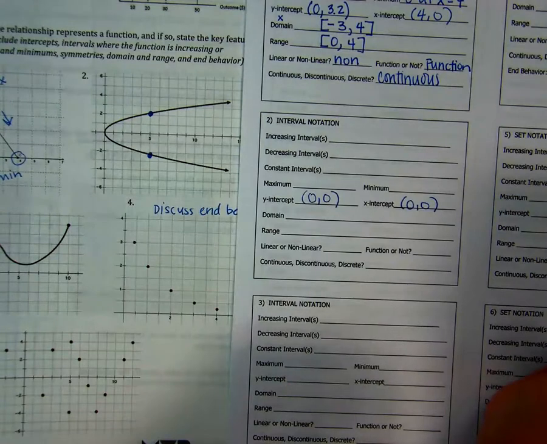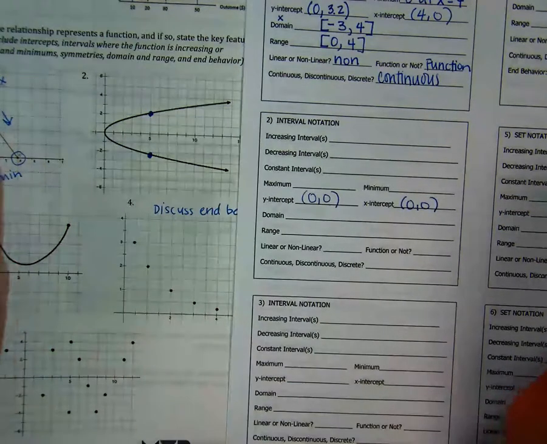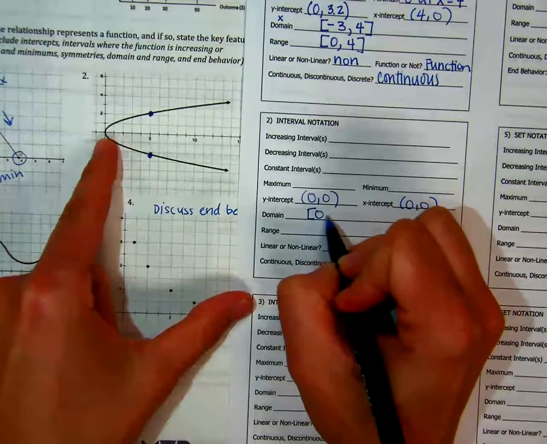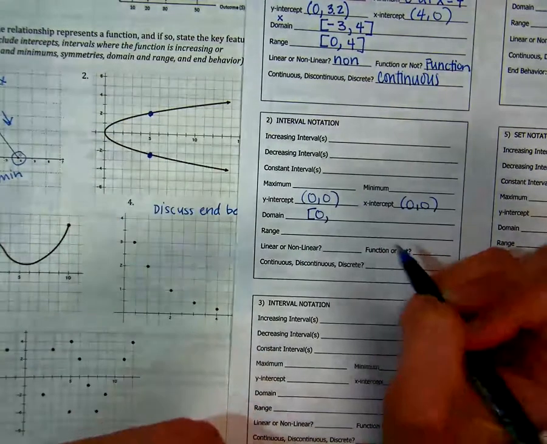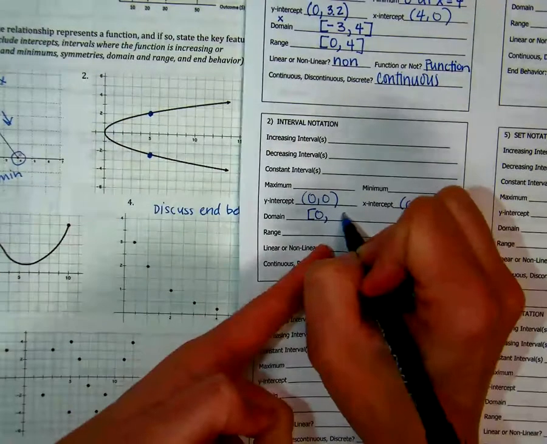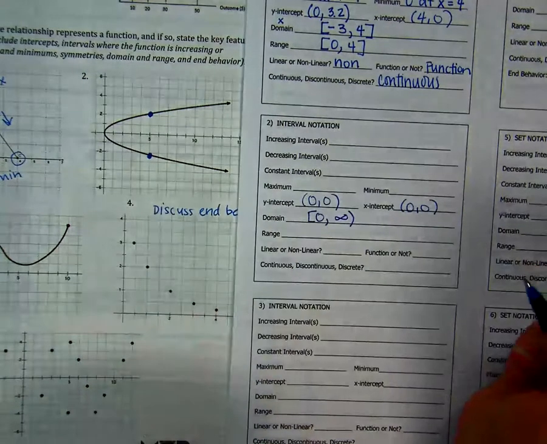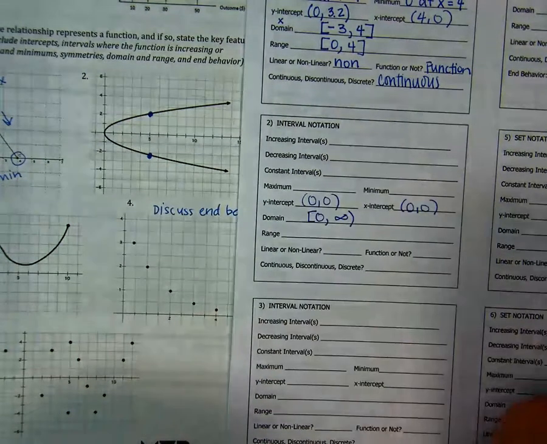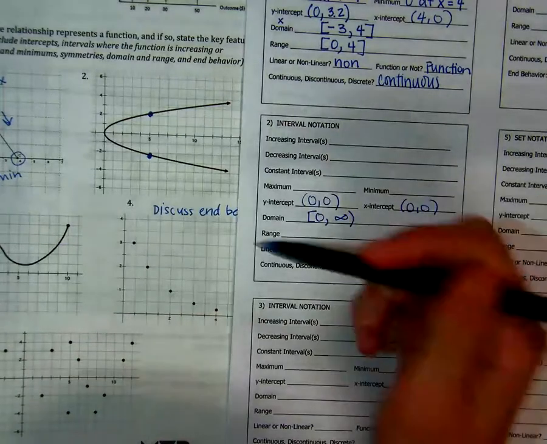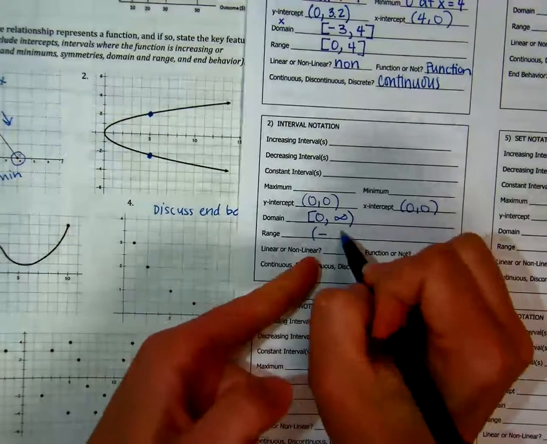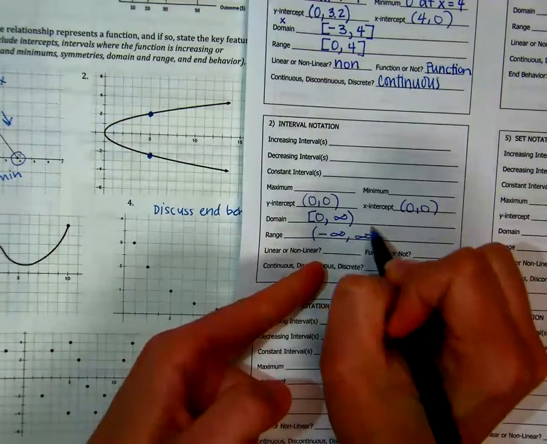We can also do the domain. The domain, remember, is my x values. So it starts at 0, and then it goes all the way over, and those arrows tell me it keeps going, so it goes to infinity. Infinity is not a distinct number, it just means continuing on, so parentheses. The range values are going to keep going up, up, up, and down, down, down. So my range is going to be -infinity to infinity.